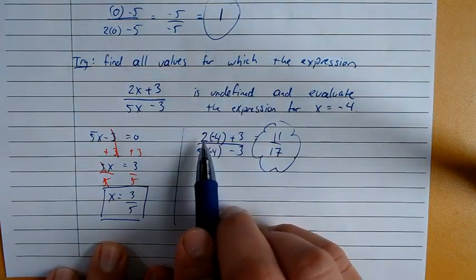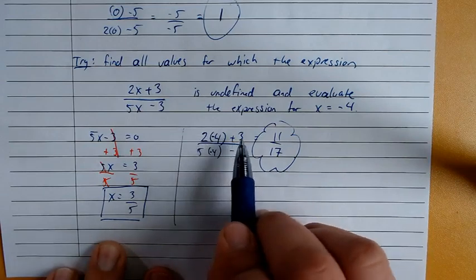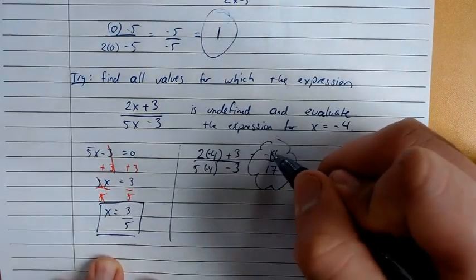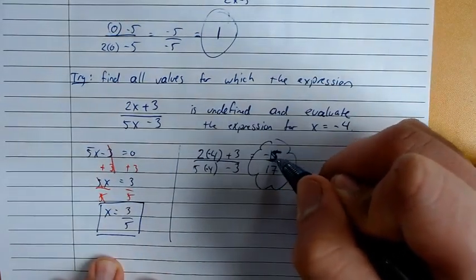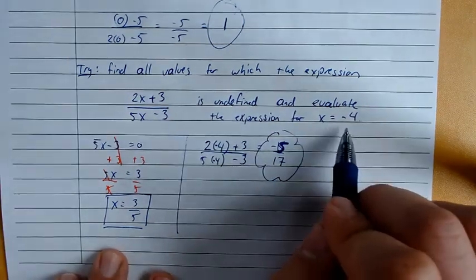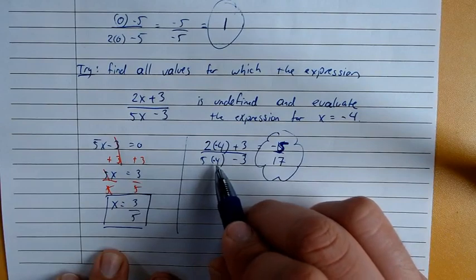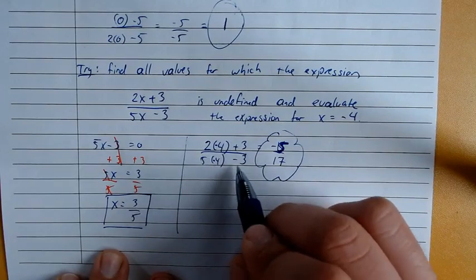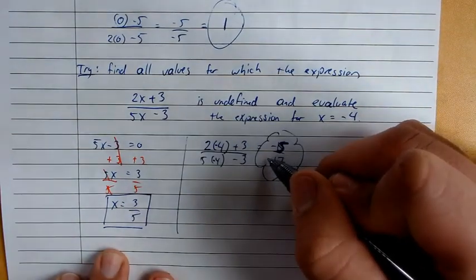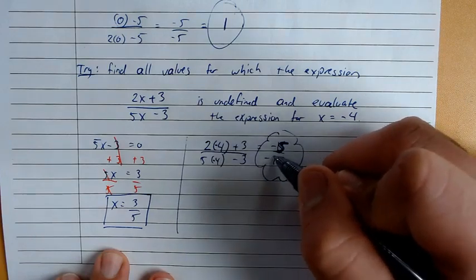Negative 4 times 2 is negative 8. Negative 8 plus 3 is negative 5. There we go. I can't read my own writing. I thought that was positive 4. And then over here, negative 4 times 5 is negative 20. Negative 20 minus 3 is negative 23.